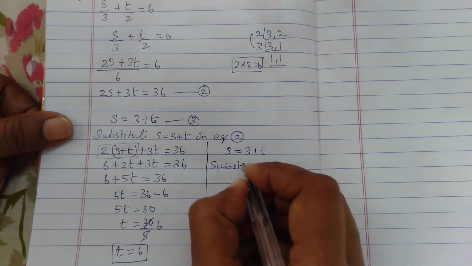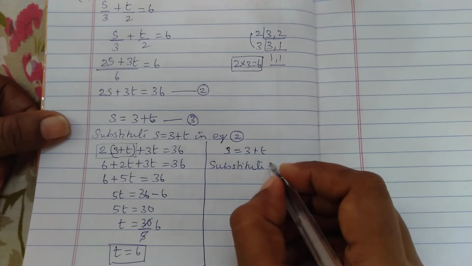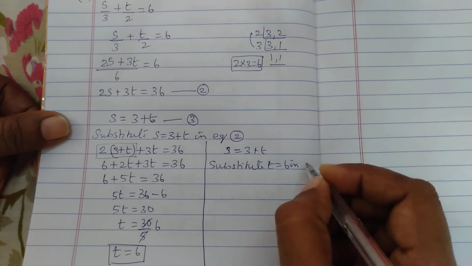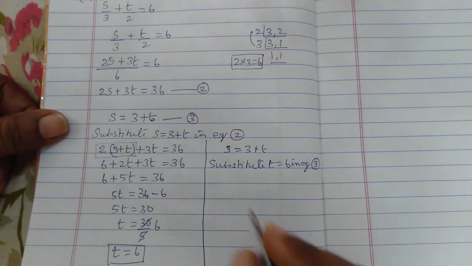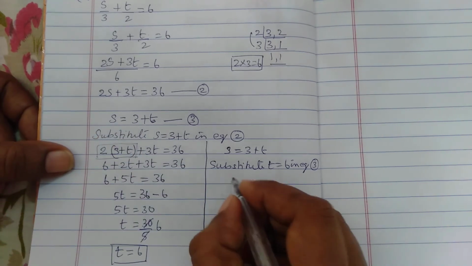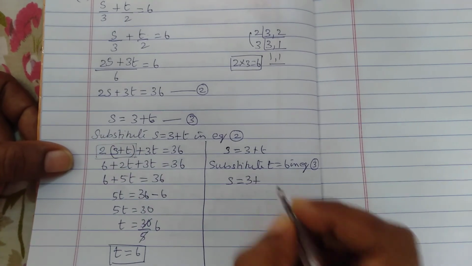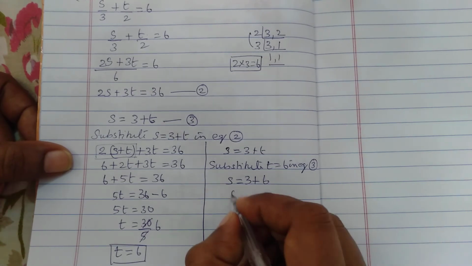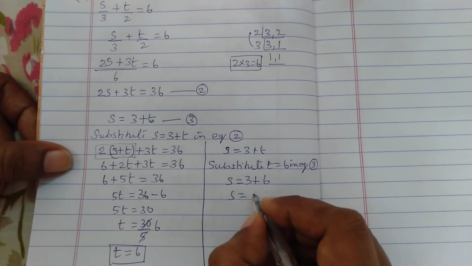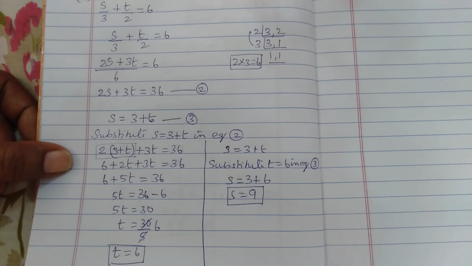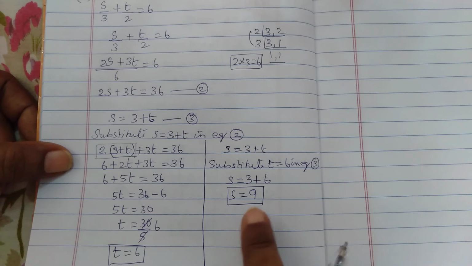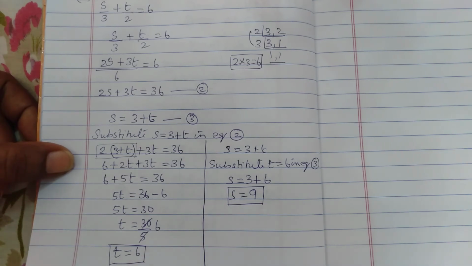Substitute t is equal to 6 in equation 3. Now s is equal to 3 plus what is t? 6. Now s is equal to 3 plus 6 is 9. So our value for s is 9. So now we have the value for both the variables s and t.